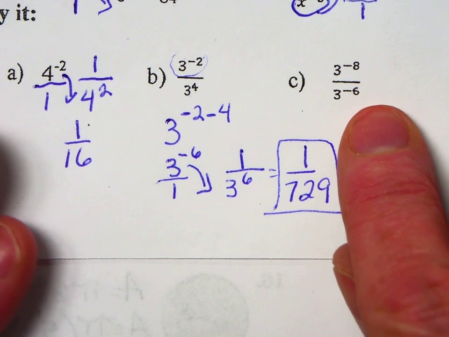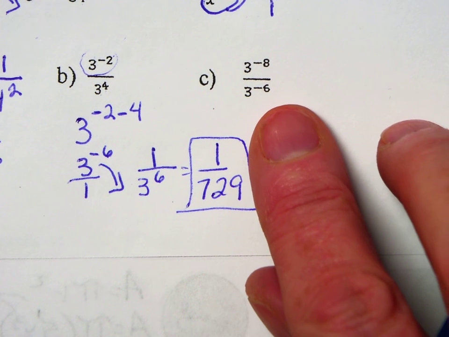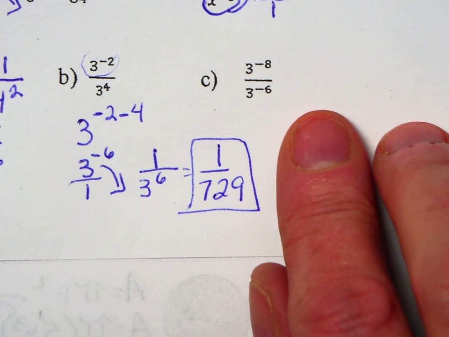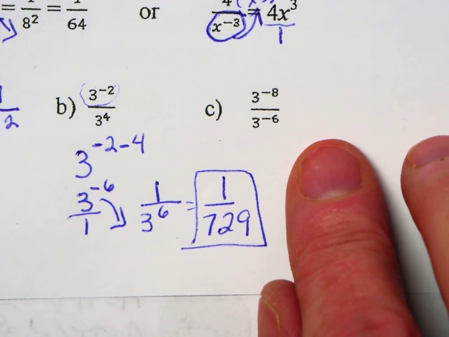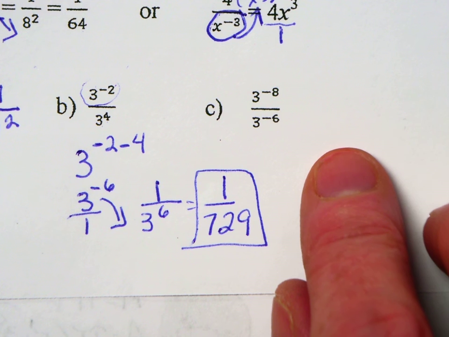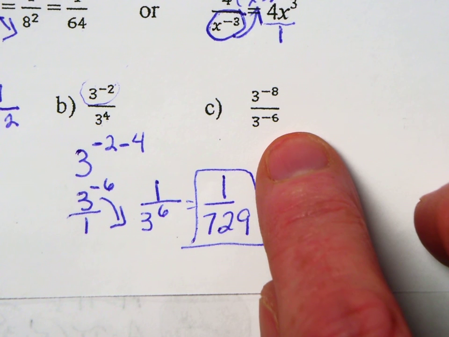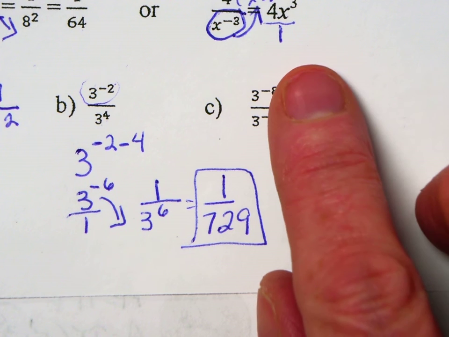This one's kind of fun. Okay. What do you think is going to happen? What should we do with the -8? Yes, ma'am. Subtract it from 6. We could subtract. Well, you wouldn't subtract the 8 from the 6. You subtract the 6 from the 8.